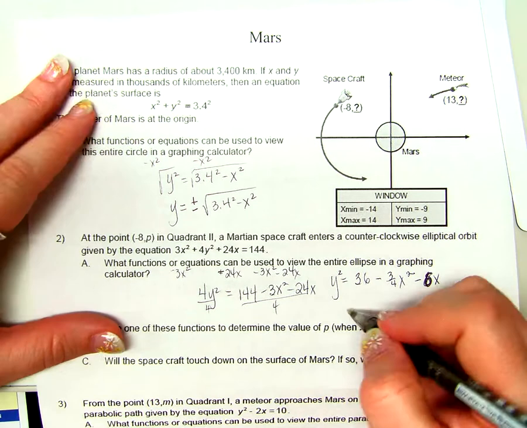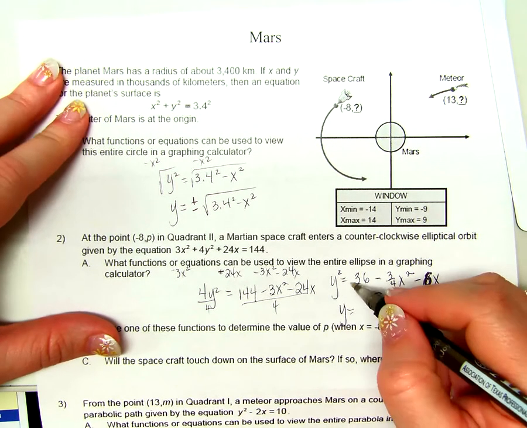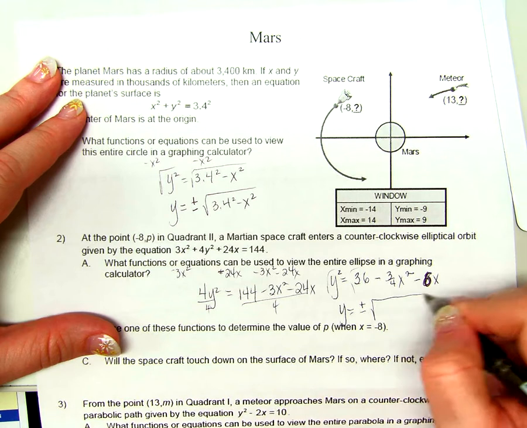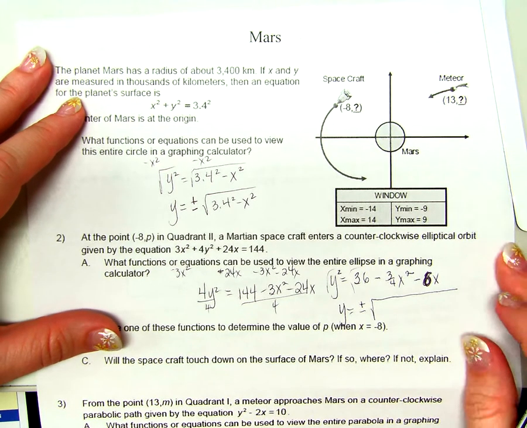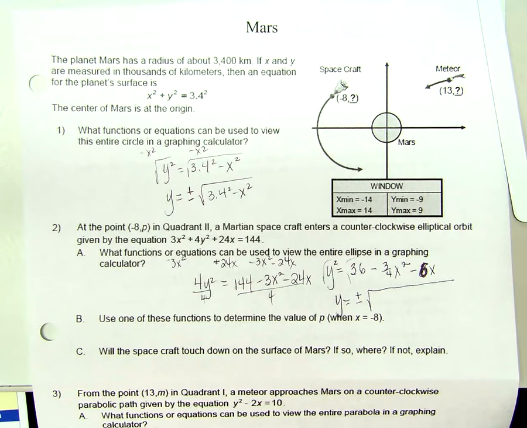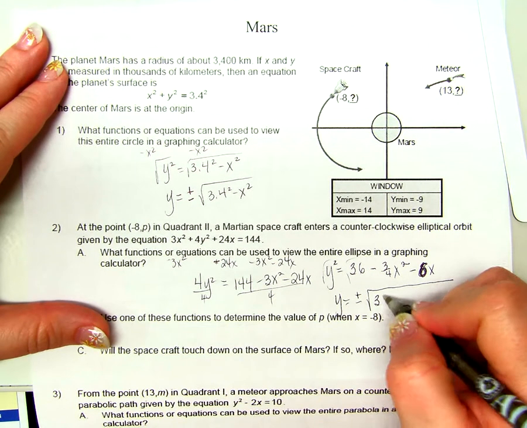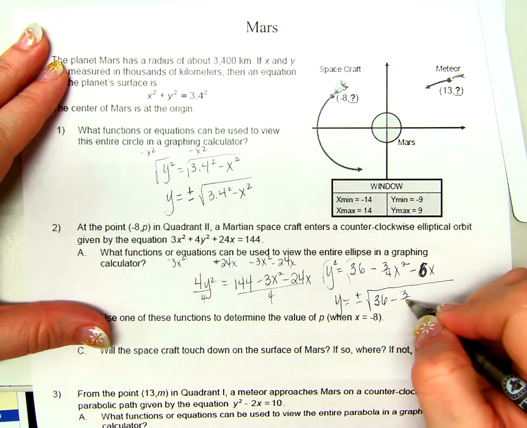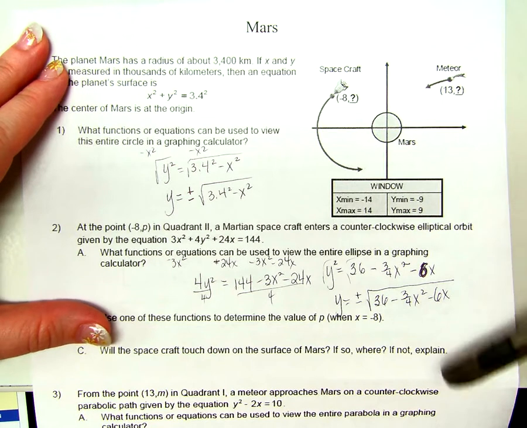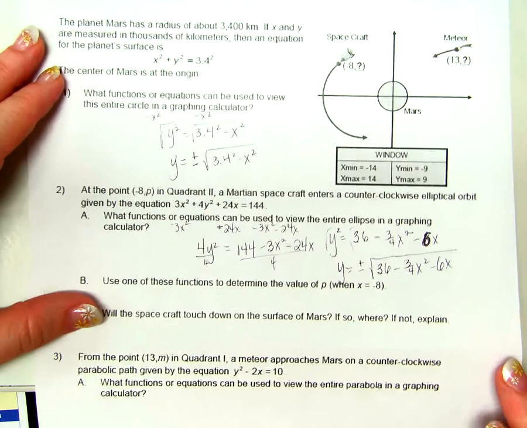So how do I find y? Square root. And when I square root both sides, I get plus or minus the square root of. So here's a good question. Does it matter what order these things are in? Are you sure? As long as the signs are correct, at this point in time, it does not matter what order these are in, does it? But I just get 36 minus 3/4 x squared minus 6x, correct?